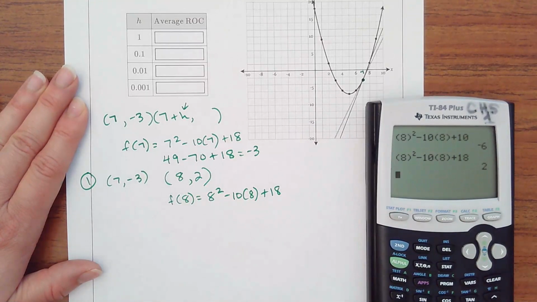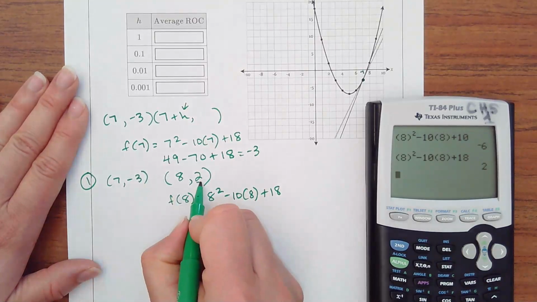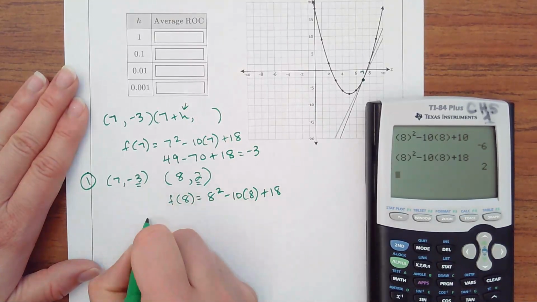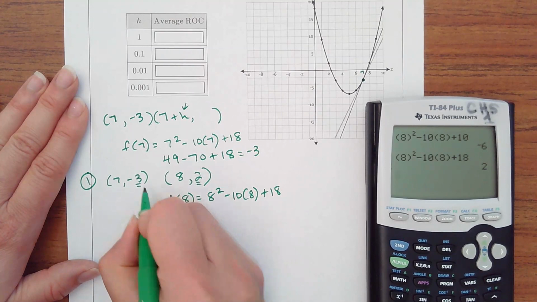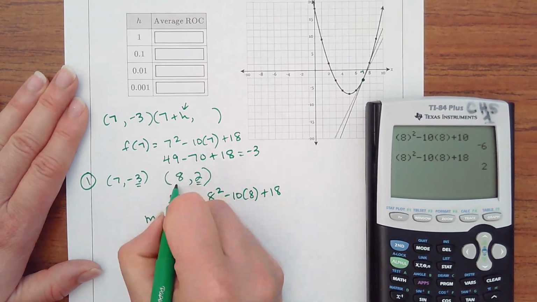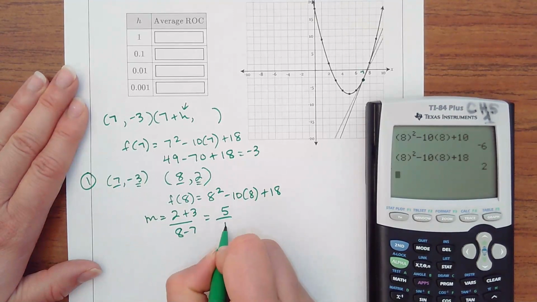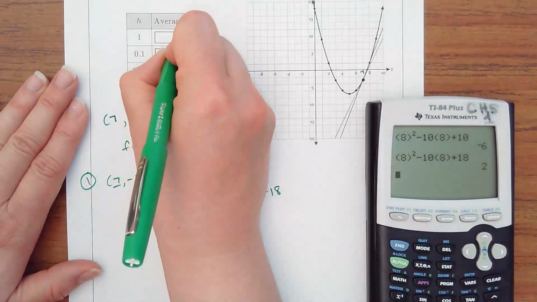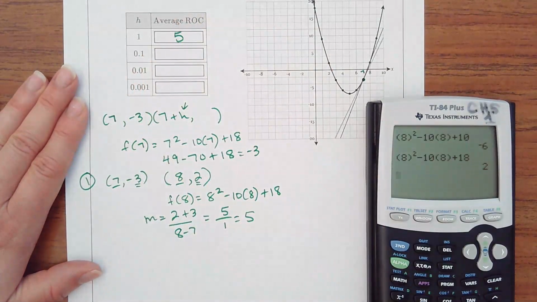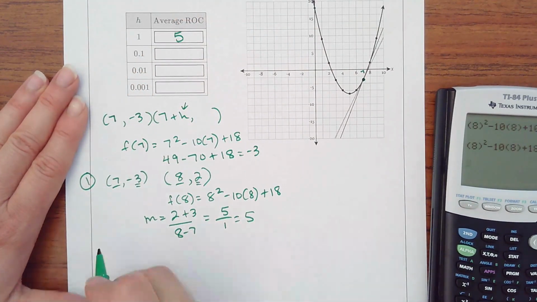Now that I have 2 points, I can find the slope. I'm going to do y2 minus y1. So 2 minus -3 is plus 3. 8 minus 7. That's 5 over 1, which is 5. That's what they want you to put here for average rate of change. The slope is 5.